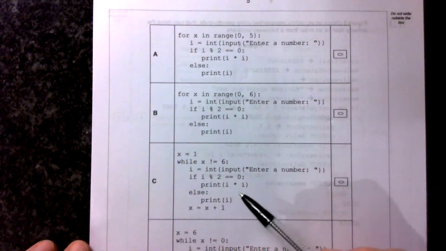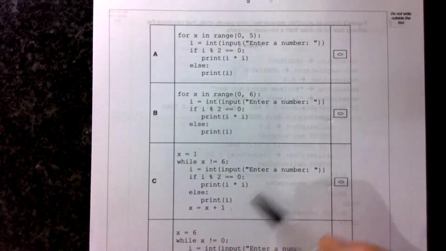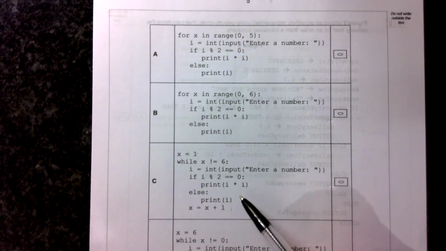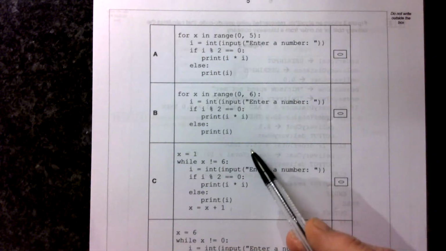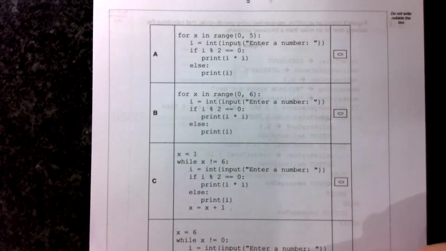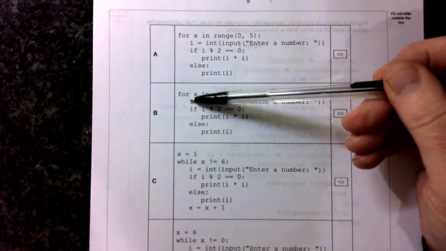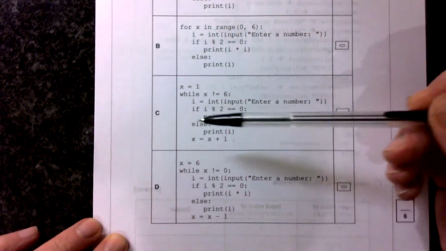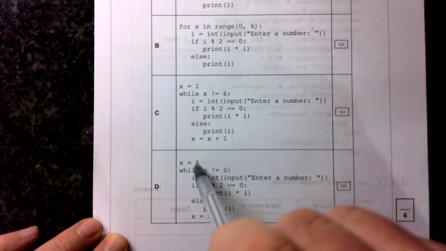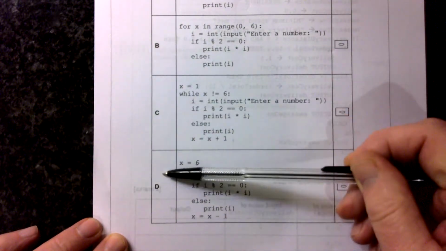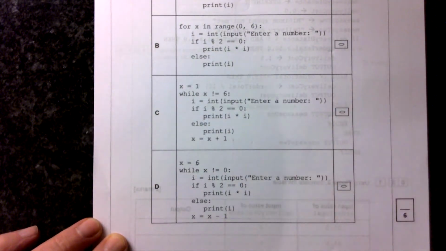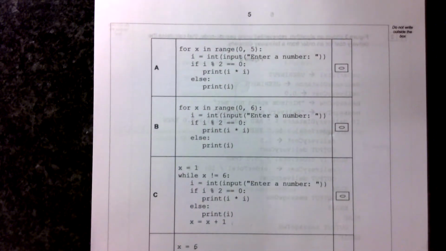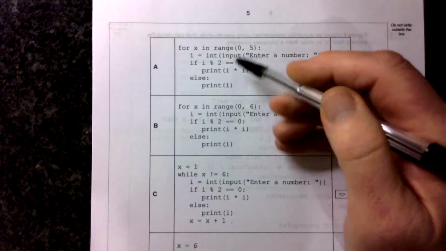Definite means we know how many times it's going to repeat before we start. Do all of these use definite iteration? No. For is definite iteration, while is indefinite iteration. So we can immediately reject C and D. So only A and B use definite iteration.